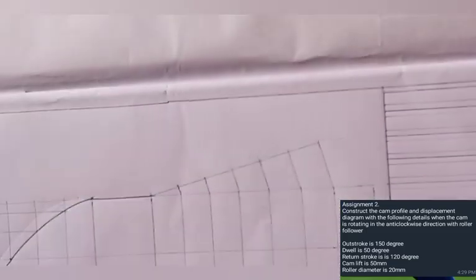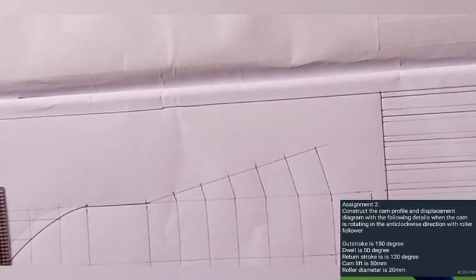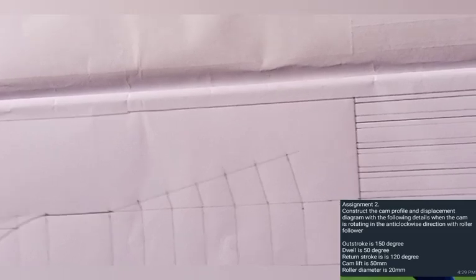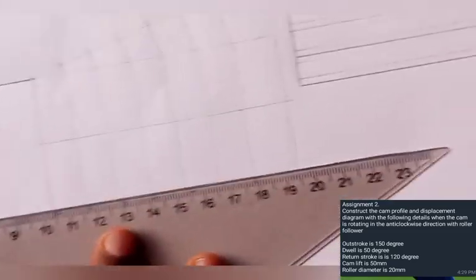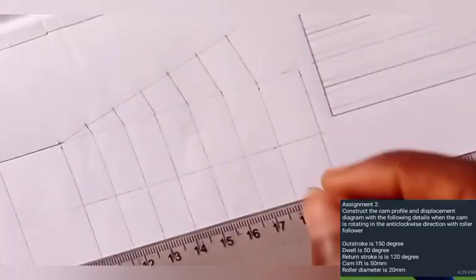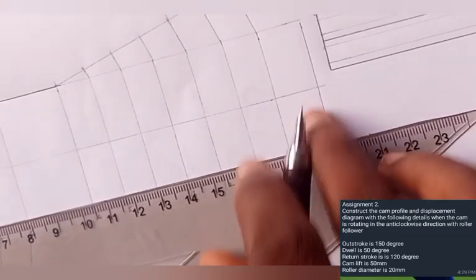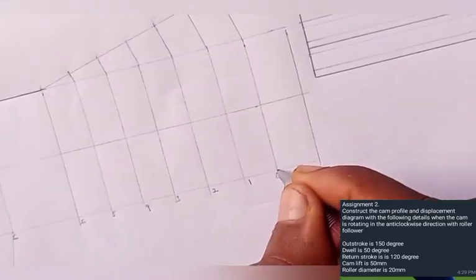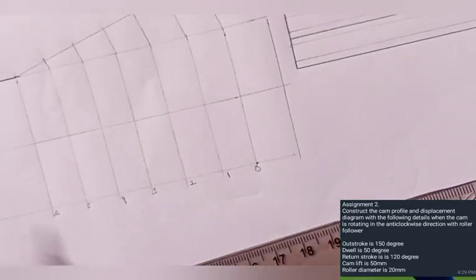So what you do next is you elongate this line. These are lines 0 and 0. These are midpoints. Line 0 is meeting here.